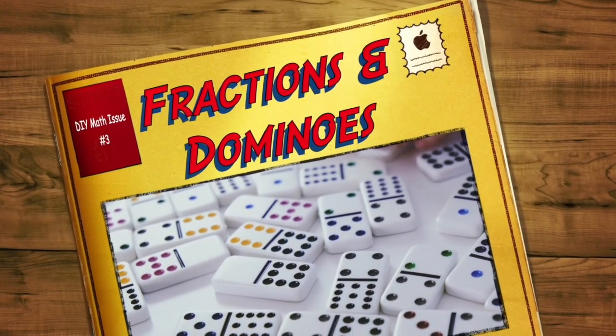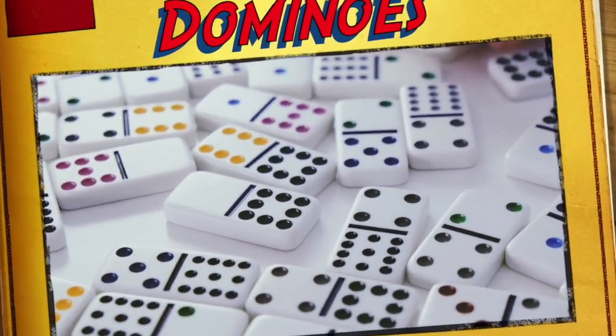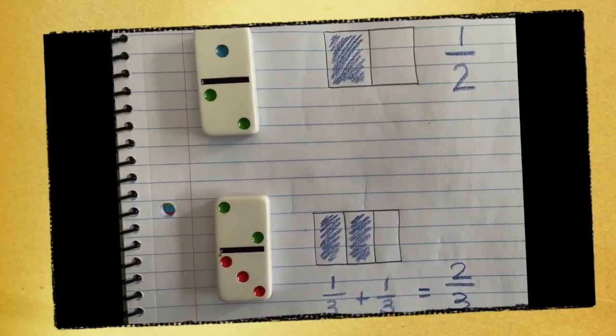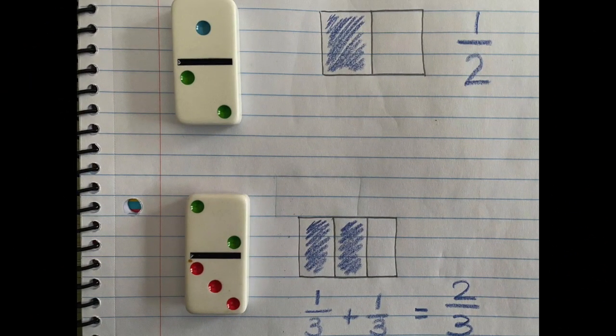Hi everybody and welcome to another episode of Do It Yourself Math. Today we're going to be studying fractions using dominoes. One of the easiest ways to use dominoes is to make a fraction model. Simply choose a fraction, flip it over, and draw a model that matches the fraction shown. Remember, it's helpful to show that fraction as each piece added together.